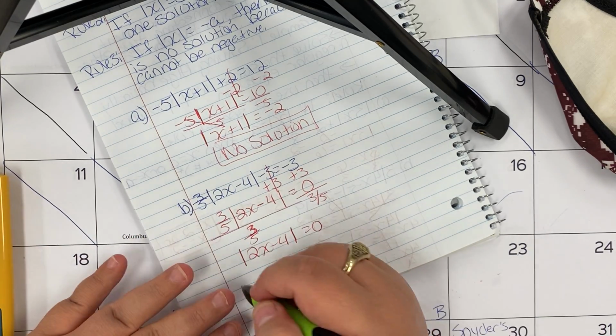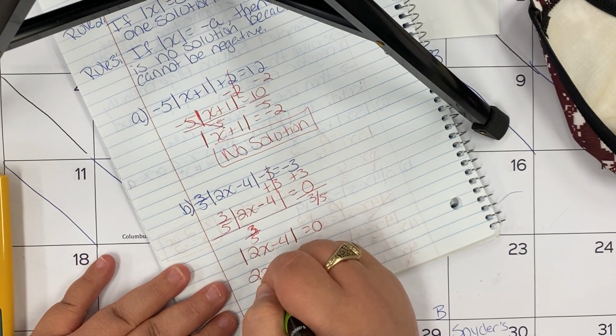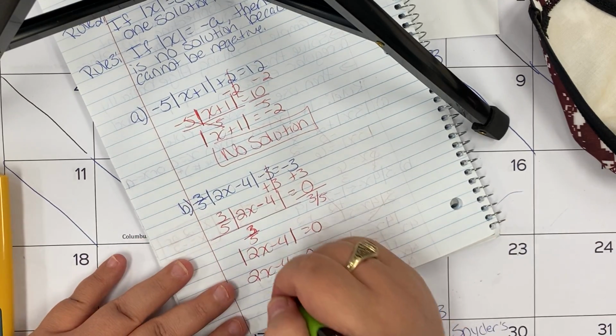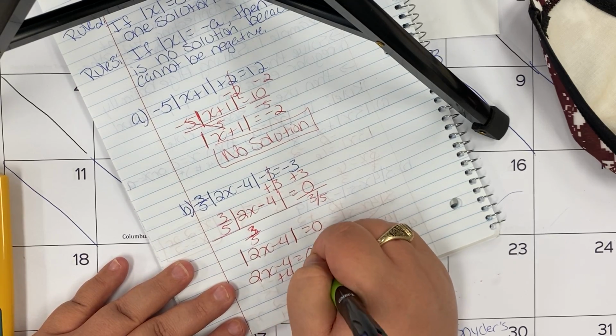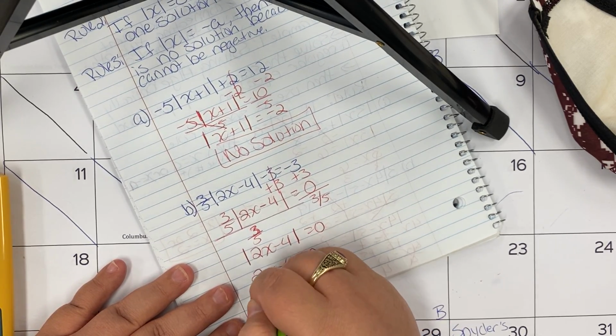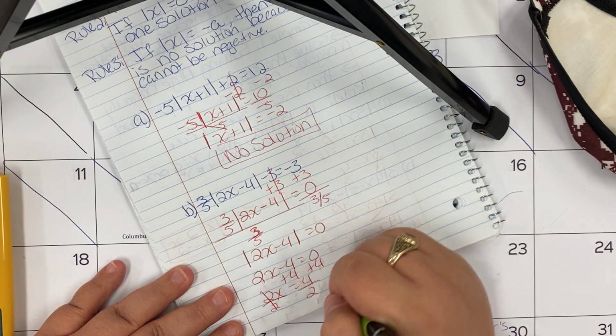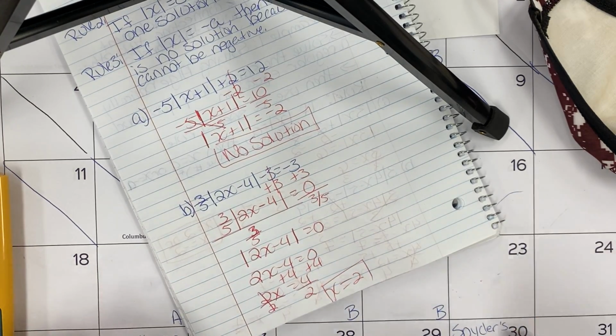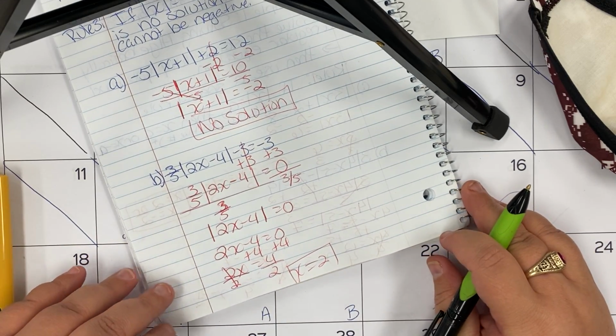We're going to go ahead and pull that out of the absolute value sign. 2x minus 4 equals 0. Don't have a negative to set up. Add 4 to both sides. 2x equals 4. Divide both sides by 2. X equals 2. And that is your final answer.